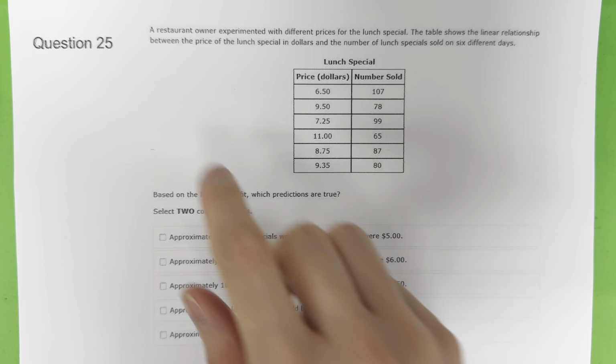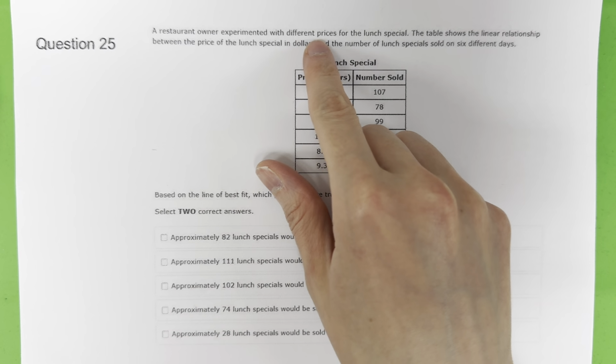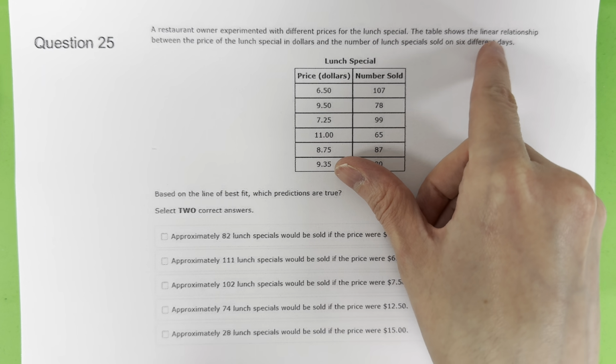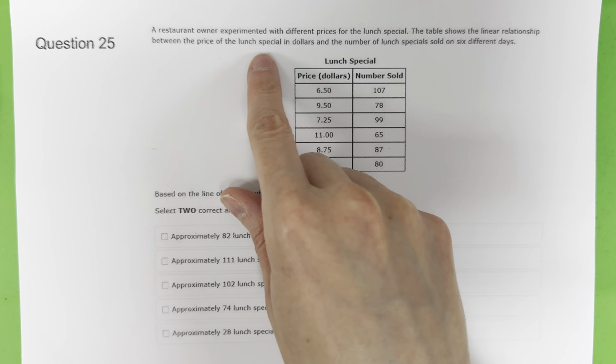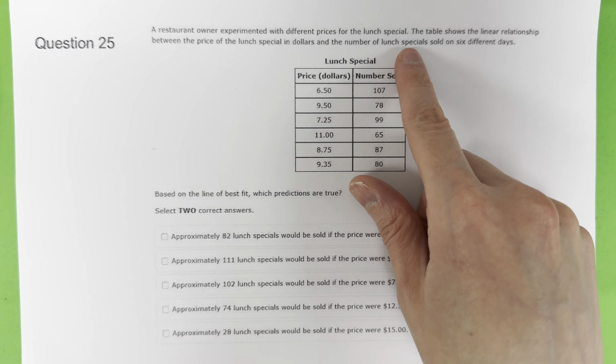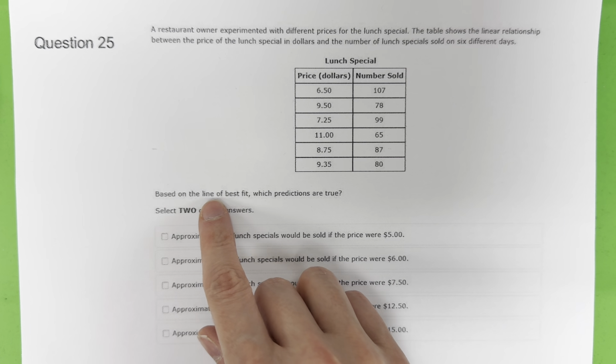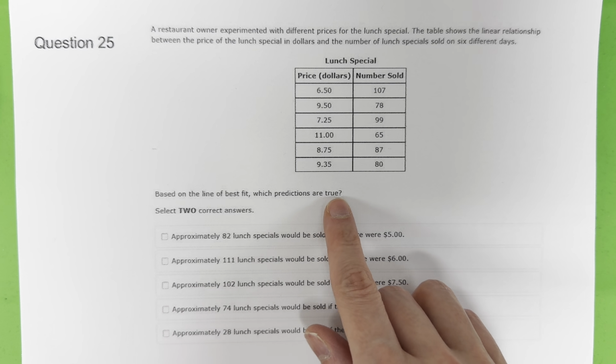Question 25. A restaurant owner experimented with different prices for the lunch special. The table shows the linear relationship between the price of the lunch special in dollars and the number of lunch specials sold on 6 different days. Based on the line of best fit, which predictions are true?